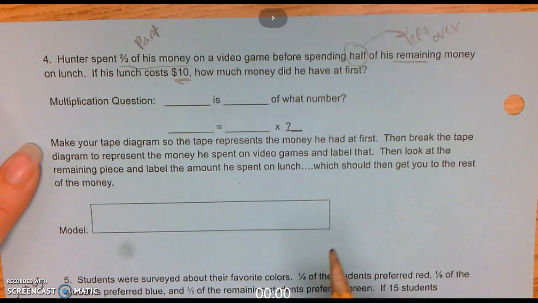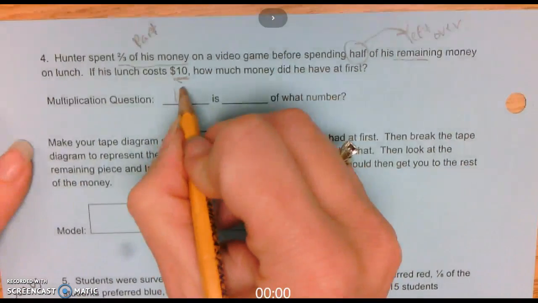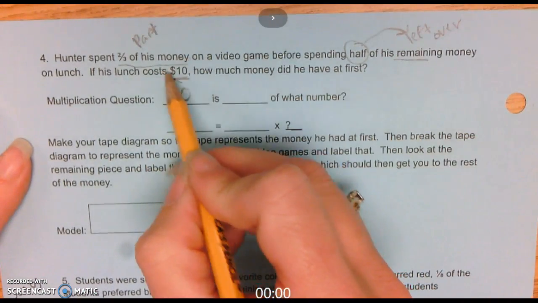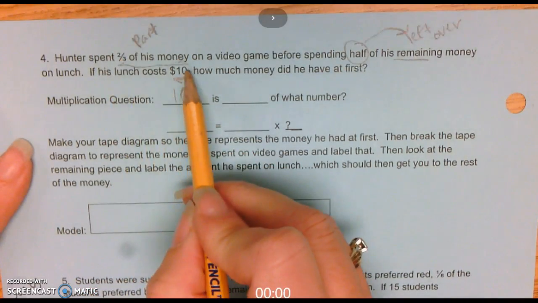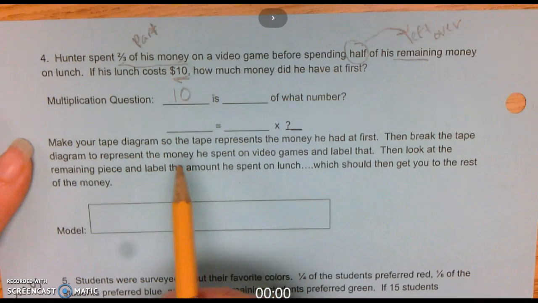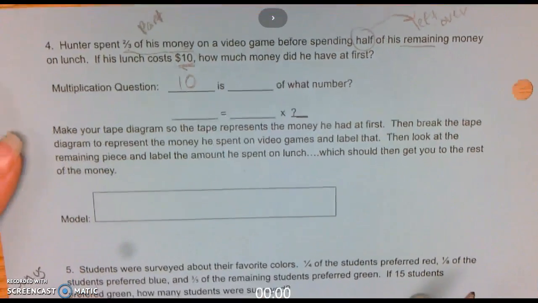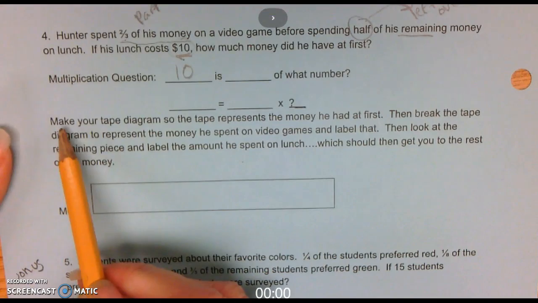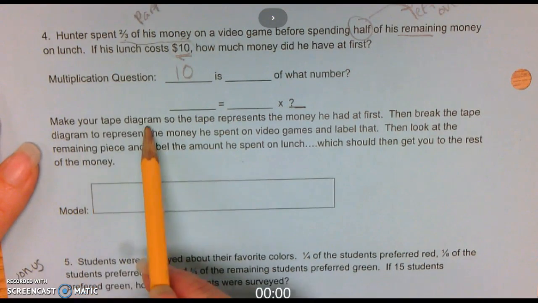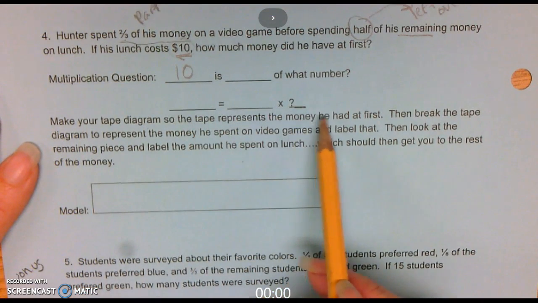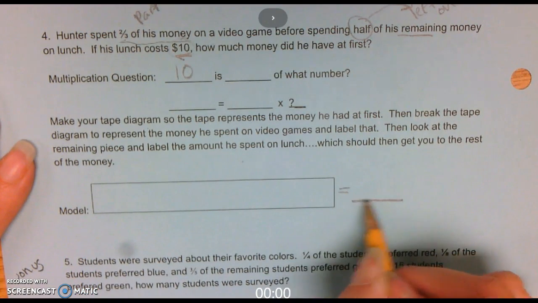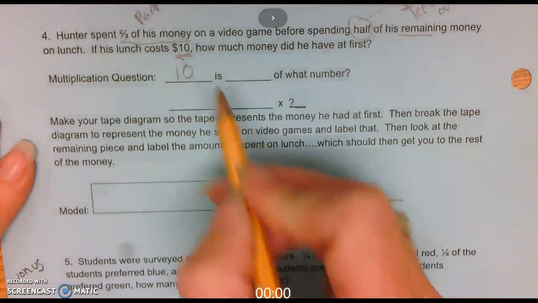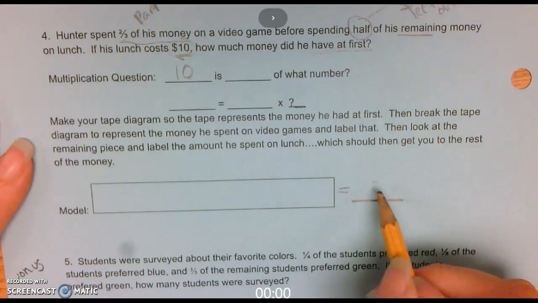So I need to know what 10 is, and I'm not even sure what fraction that is yet because 2/3 is the video game and this is referring to the lunch. So this is going to be kind of tricky. So I tried to give you a little hint here that we need to make our tape diagram so the tape represents the money he had at first. So this is his total money, which is what we don't know. How much did he have at first? We don't know.